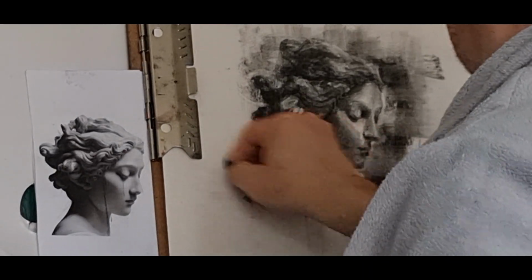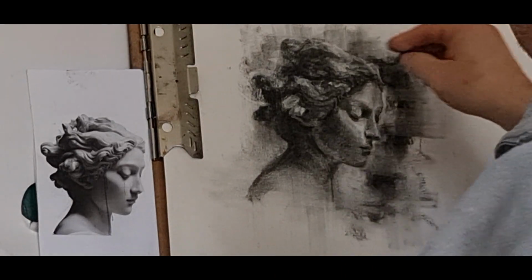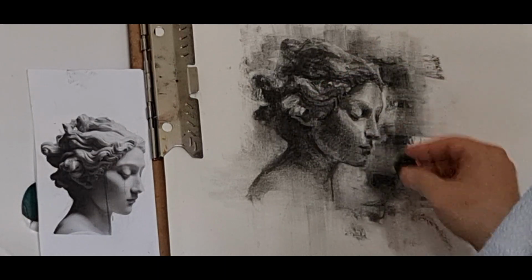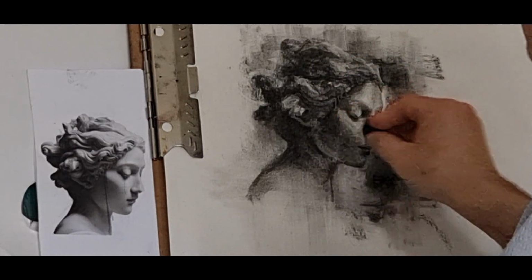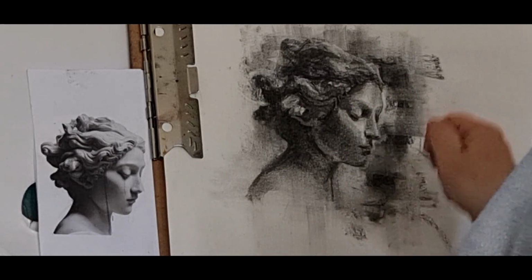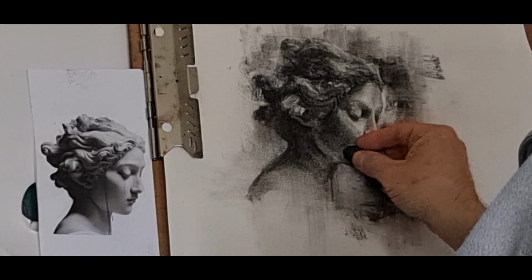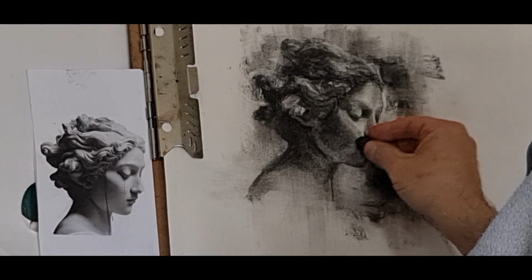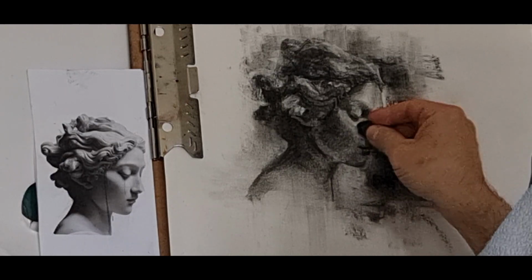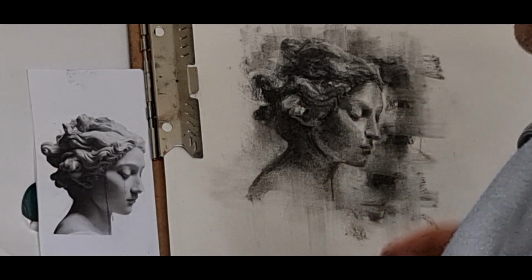And then softly getting rid of those edges down here, and it concentrates on the face a bit more. Alright, I think I've had enough of this, because I'll lose patience and start overloading it with stuff, with details and shadows and all the rest.